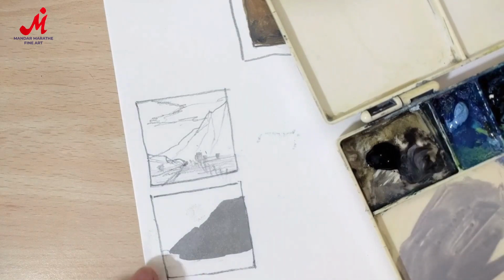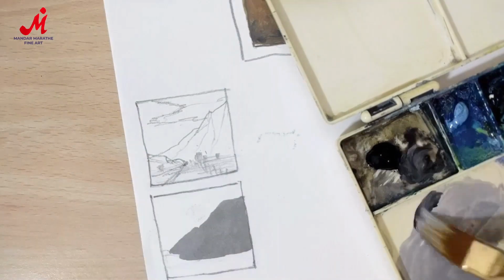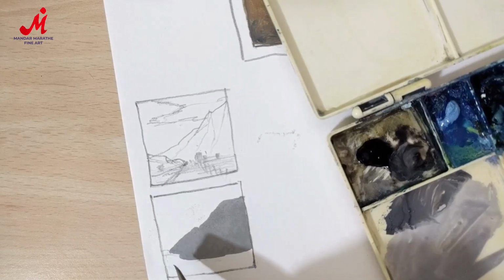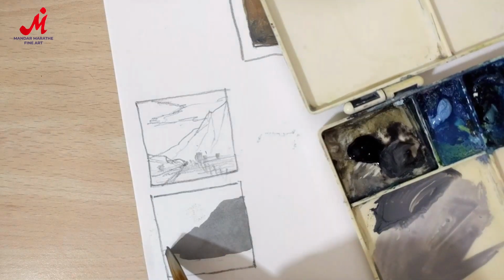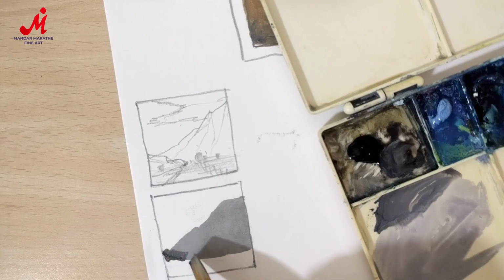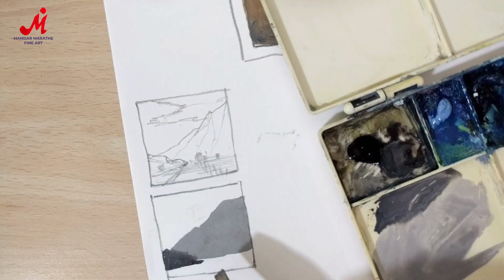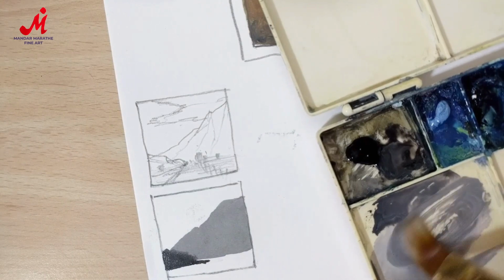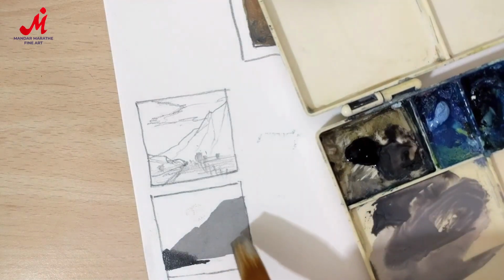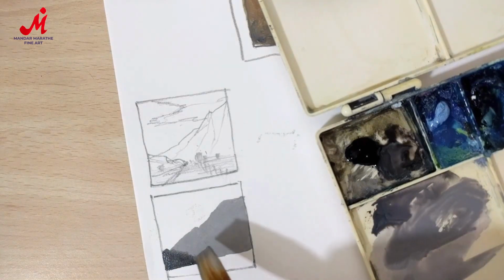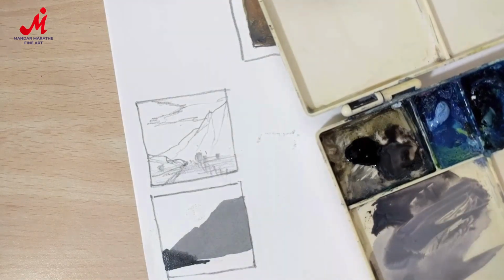Okay, now since this mountain shape is in front of that, I want to paint it slightly darker. And because this is a value study, I'm going to keep the edges clean. I don't want to mix or create gradations too much. Now I have a mid value between this and this when I mixed it here.